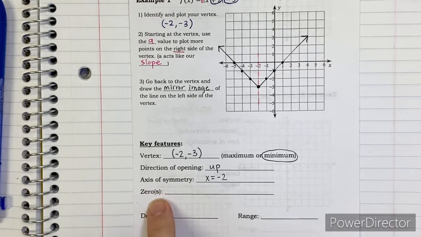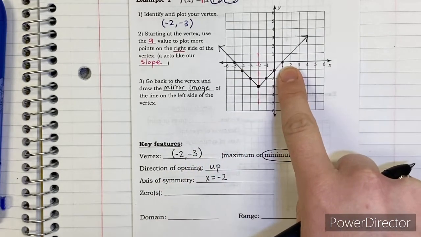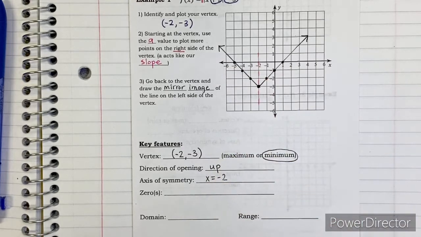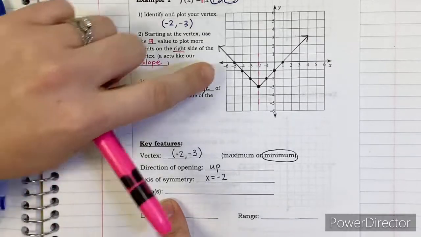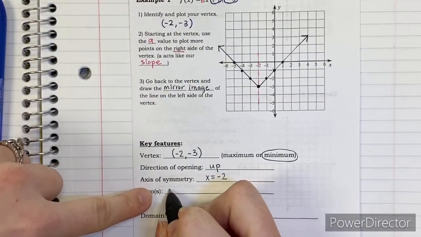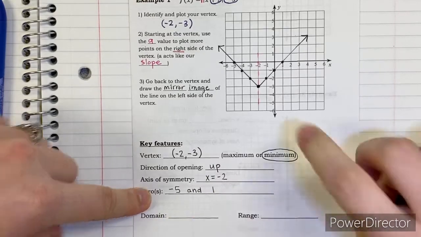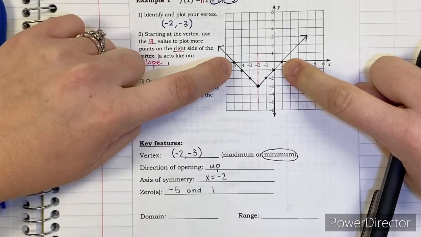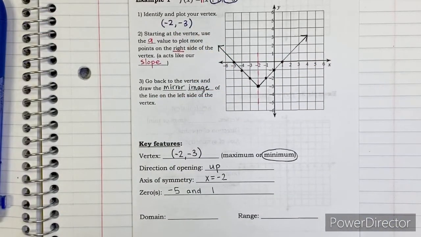Zeros are where the graph crosses the x-axis. It does it in 2 different spots. If it asks how many zeros, you would just tell me 2, but it doesn't specify, so we're assuming they want to know what the zeros are. So we have -5 and +1 because it crosses the x-axis at -5 and +1.